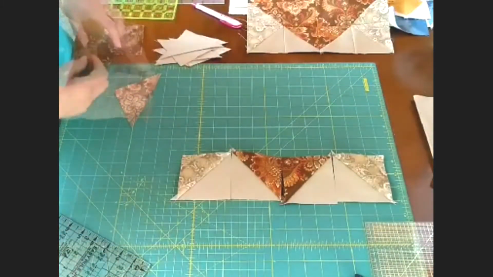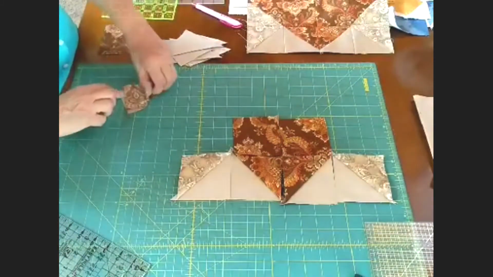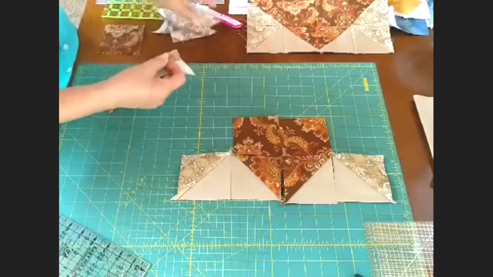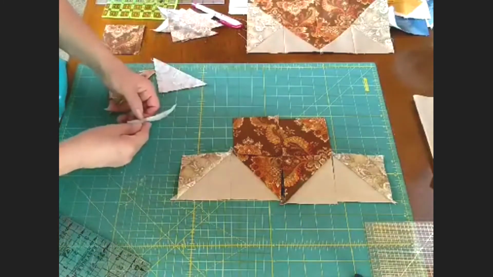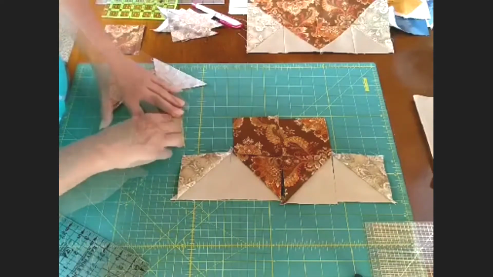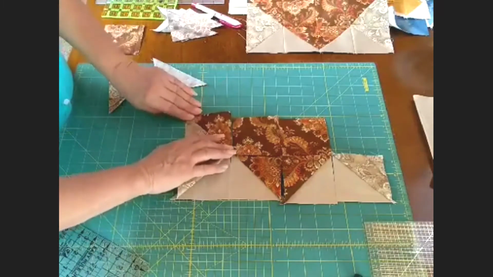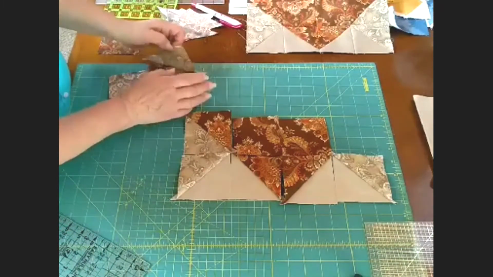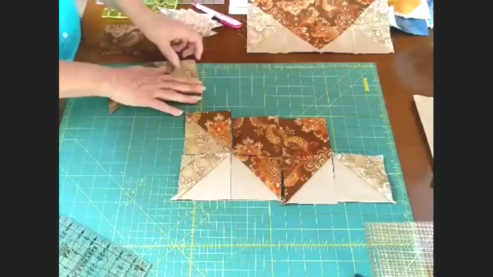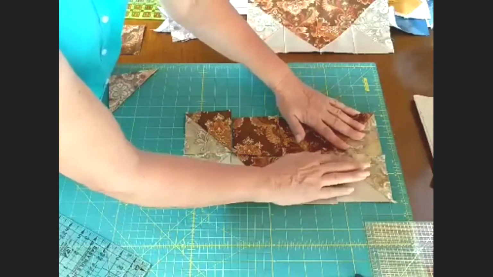I've got two of these right here and there. I want two of these. So as you can see, there's a lot of half square triangles here. So just making sure that they're placed in the correct place will eliminate some of the trying to figure out what goes where.